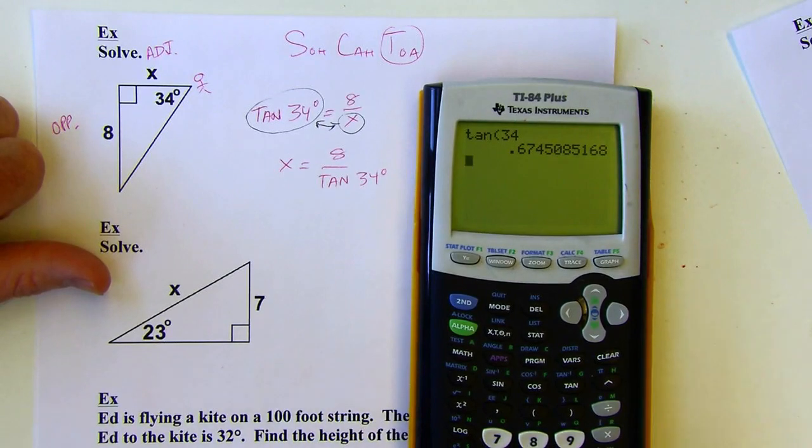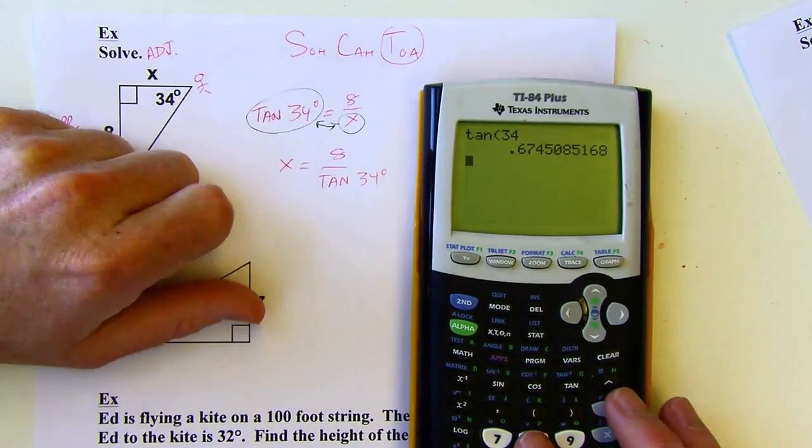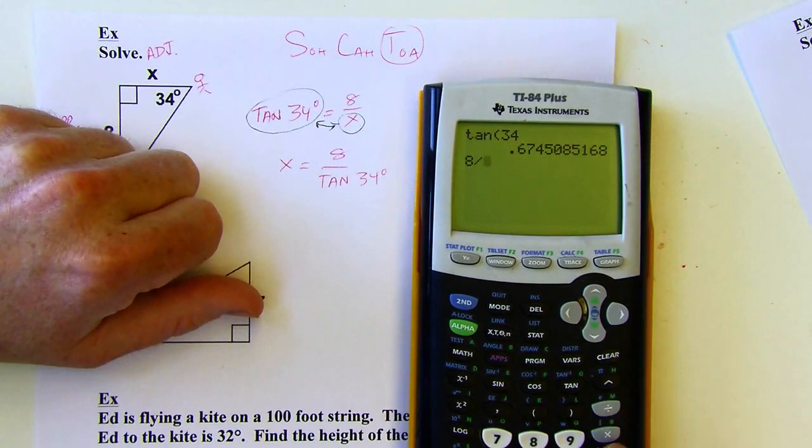So there's the tangent of 34 degrees. I'm going to do 8 divided by that. You can just type in 8 divided by tangent of 34.